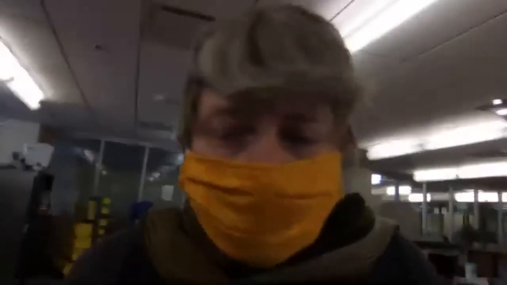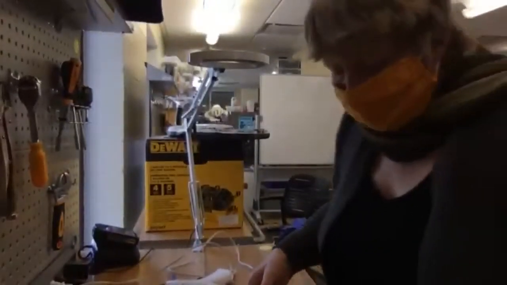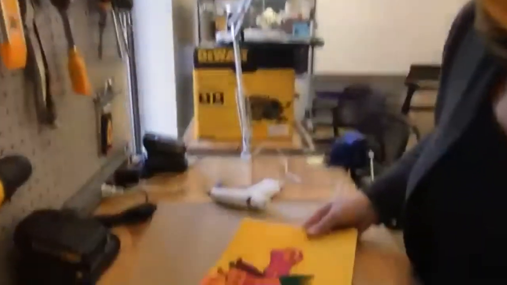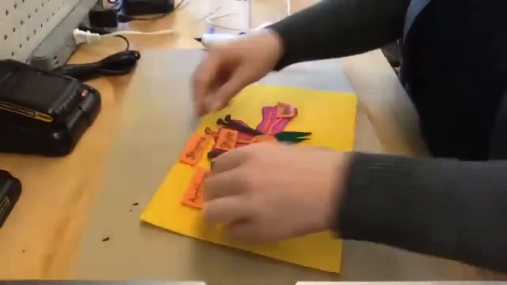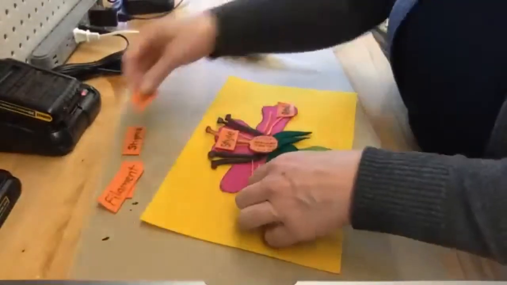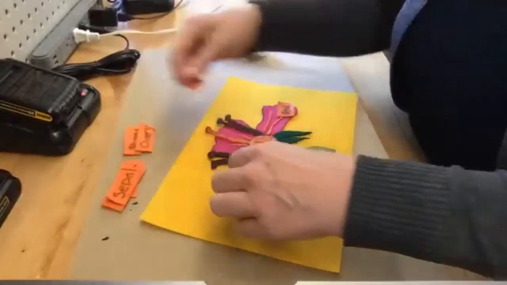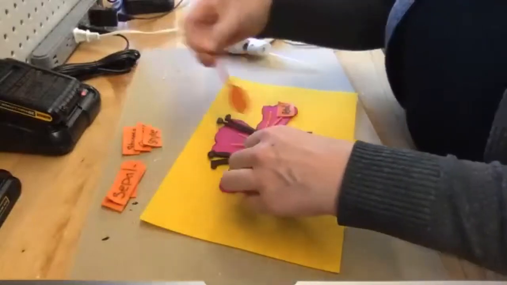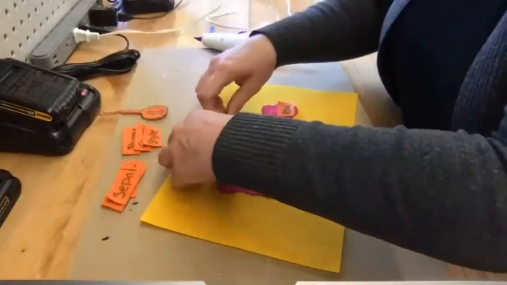So just one note, if you decide to hot glue anything, don't hot glue too many pieces, just the really small pieces. Most of my stuff is not going to be hot glued, but what I want to hot glue is my nectar guides onto my petals.